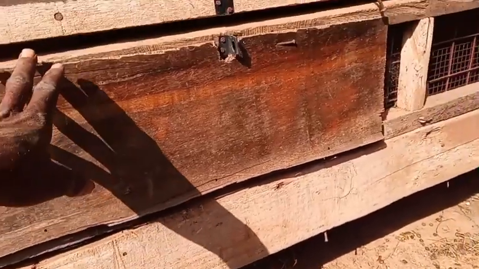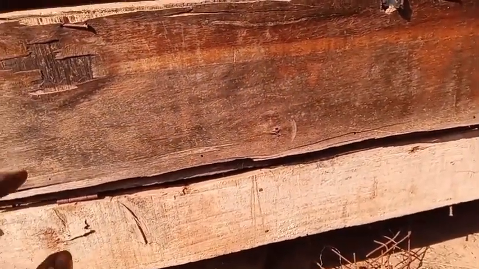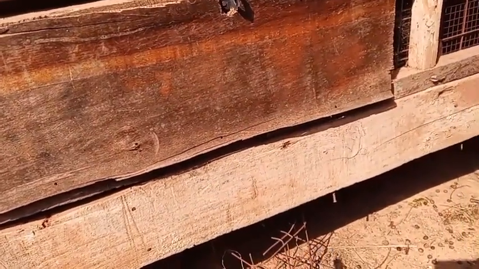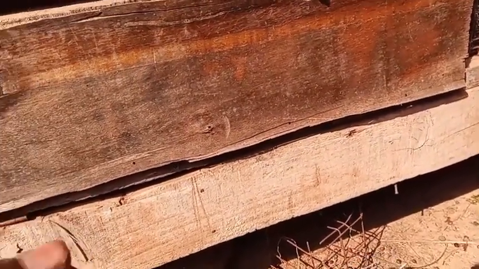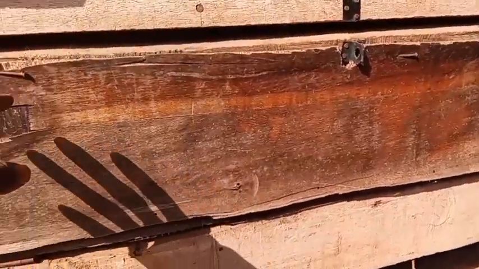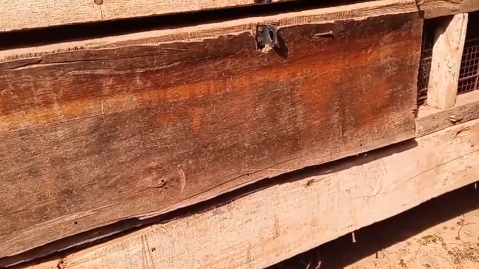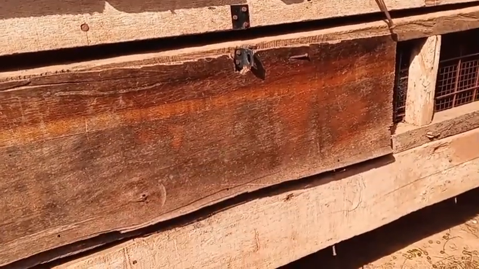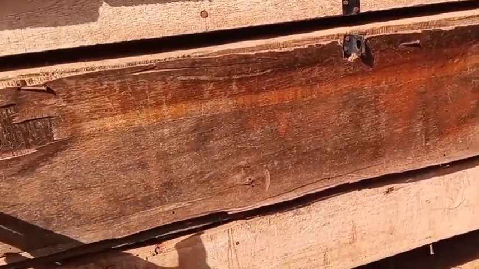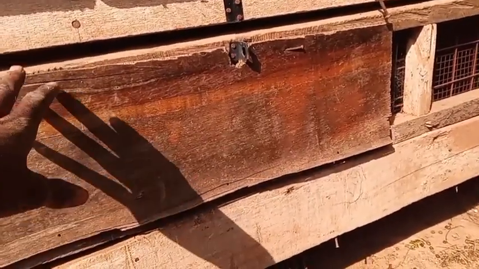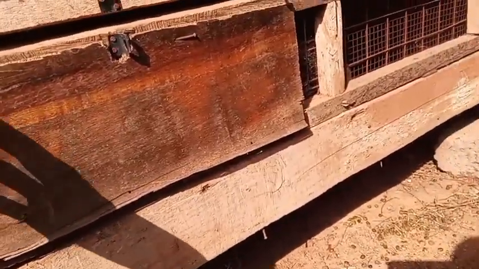So when we do it this way, it provides a kind of warm and a little bit of conducive environment for the bunnies. Mind you, most of the times we tend to lose most of our bunnies simply because of coldness.